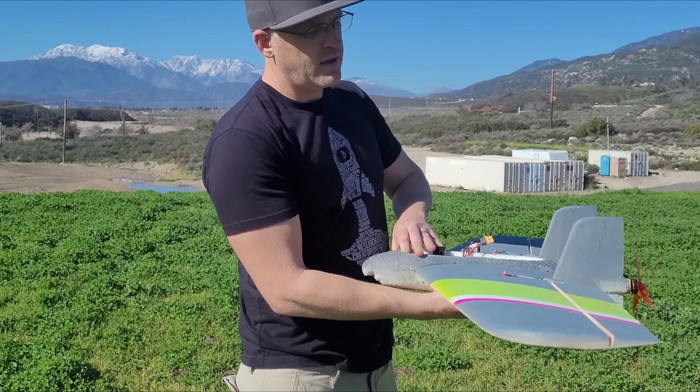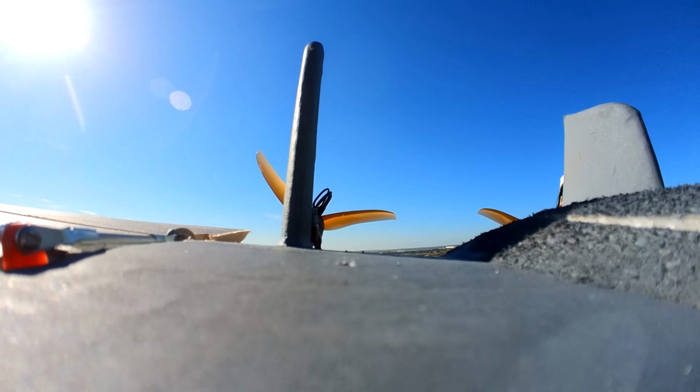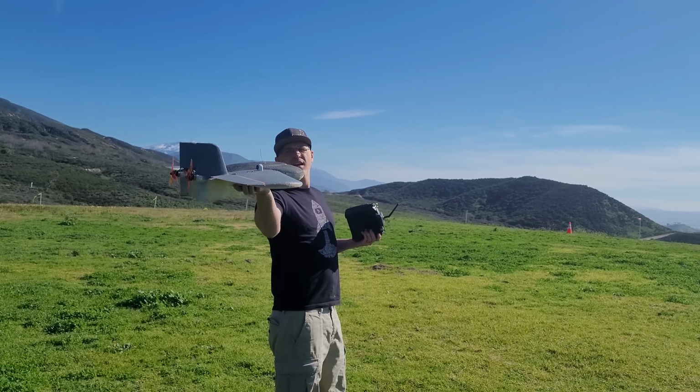So now it's tail heavy and I have a lot of reflex in here, so when I throw it, it's just gonna flip over on its back. See how bulletproof my planes are. Oh!